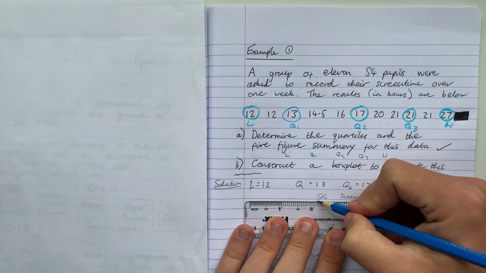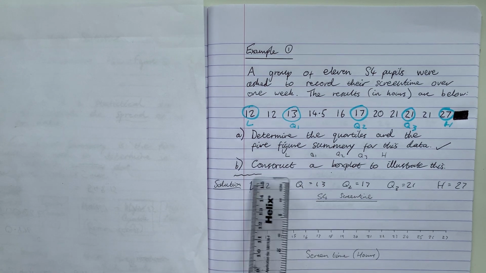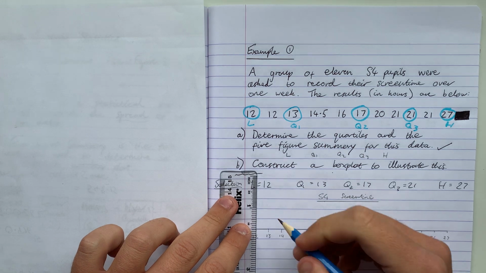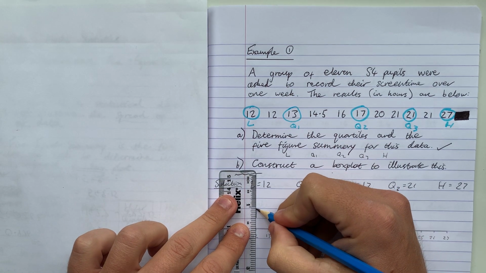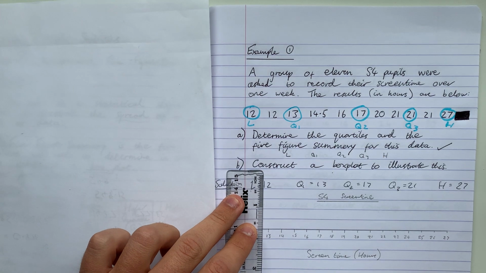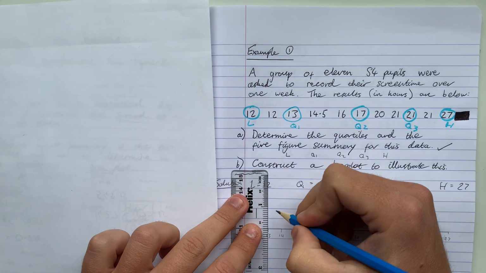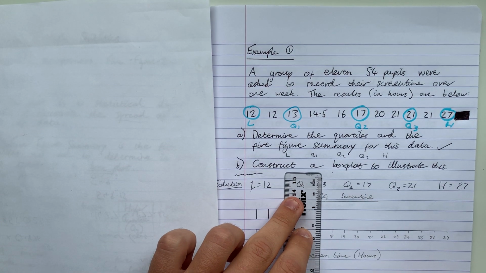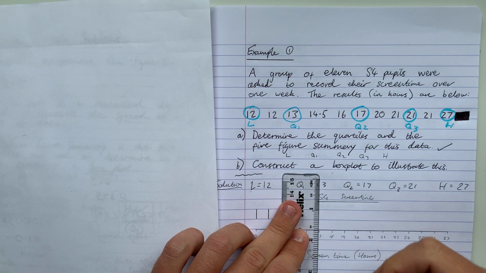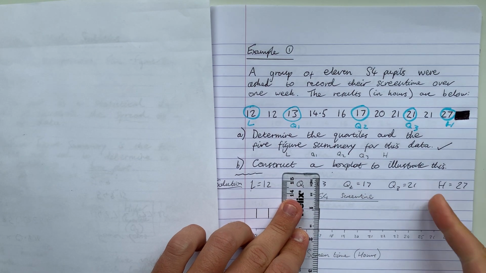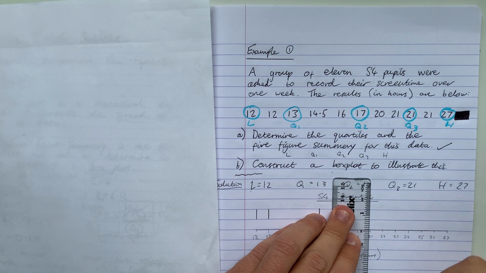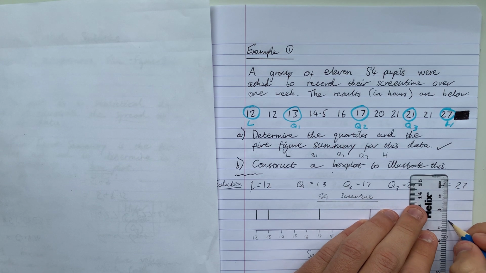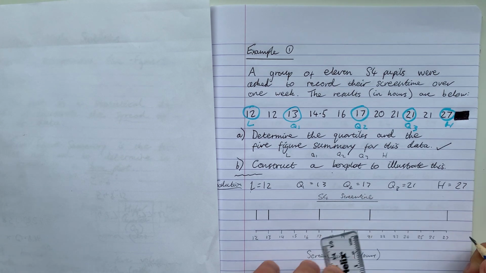So let's construct our box plot from it then. For each of the numbers in our 5-figure summary, I need to do a wee vertical line. My lowest number is 12, so I'm going to go to 12 and put a small vertical line directly above 12. Q1 is 13, so I'm going to put a small vertical line above 13. Q2 is 17, so I'm going to go along to 17 and put a small vertical line above 17. Q3 is 21, so along to 21, small vertical line above 21, and the highest is 27, so right to the end of my scale and put a vertical line there.